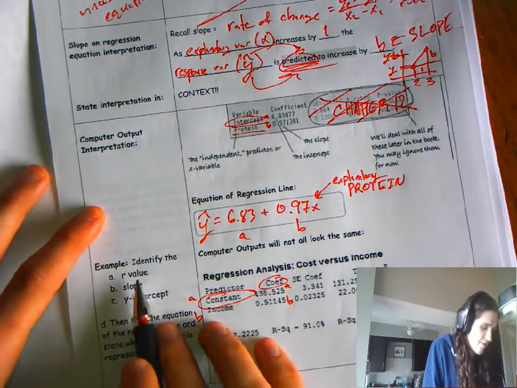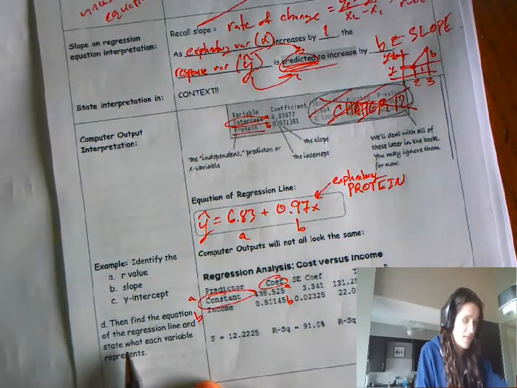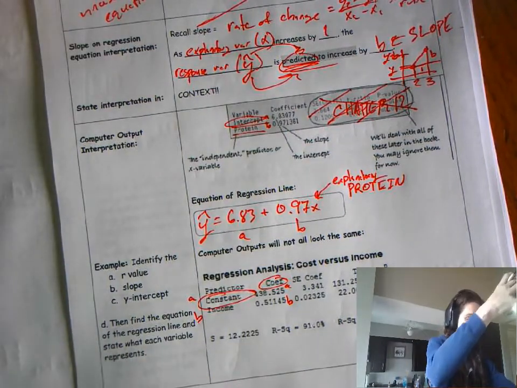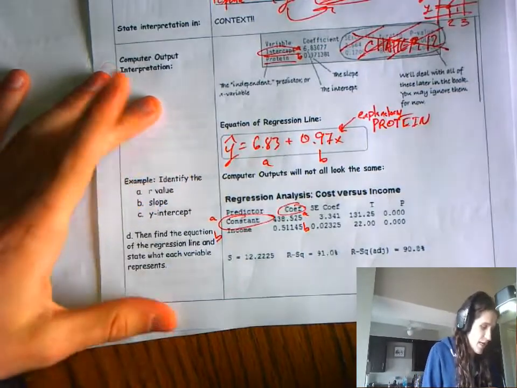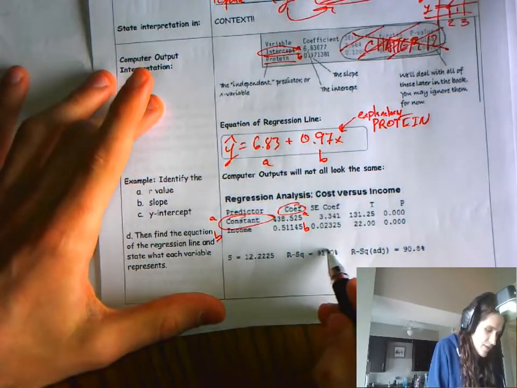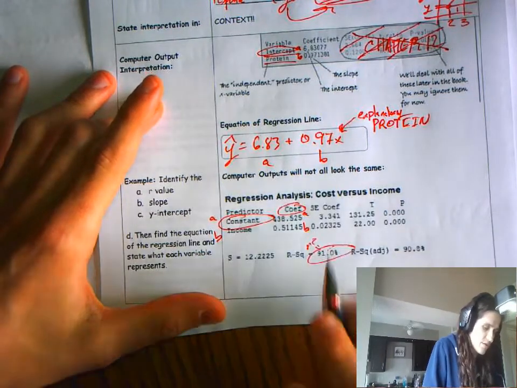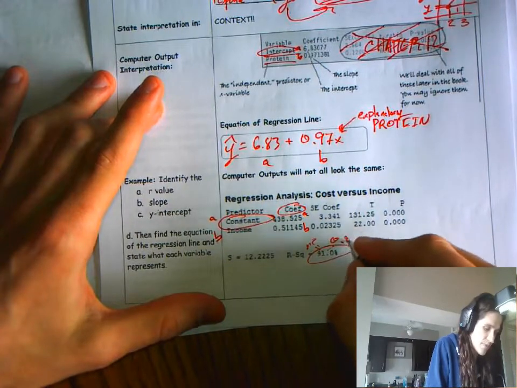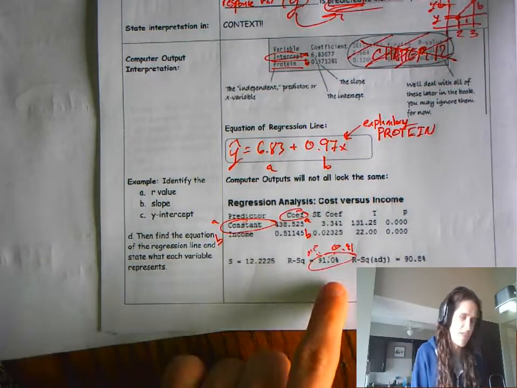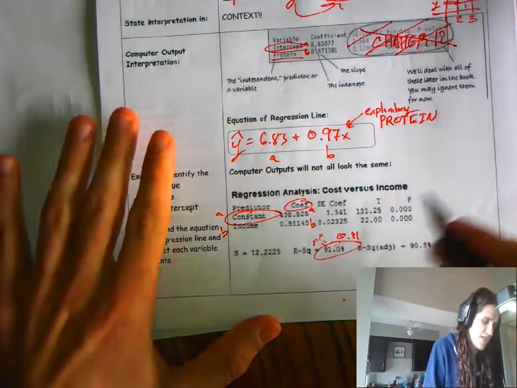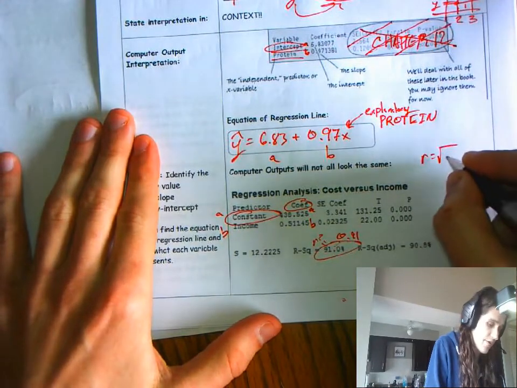Okay. So identify the R value, the slope, the y-intercept, and find the regression line and state what each variable represents. I'm going to do that all in one. It seems silly to split it up so much. What is the R value? The R value is, well, that's R squared. R squared is 0.91. Some people in the other class missed that because they didn't move the decimal over. I'm mentioning that to you. So R, what's R going to be? R is going to be the square root of 0.91.